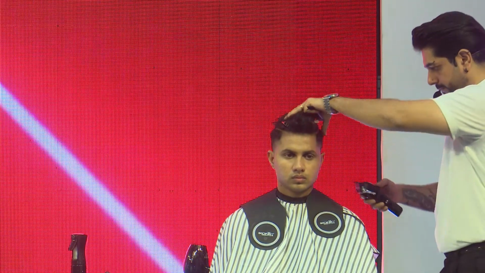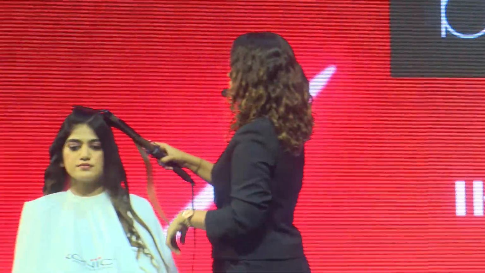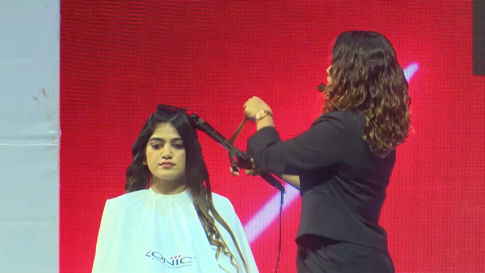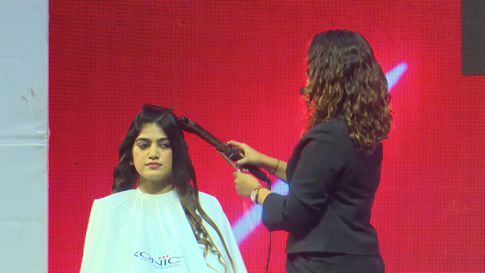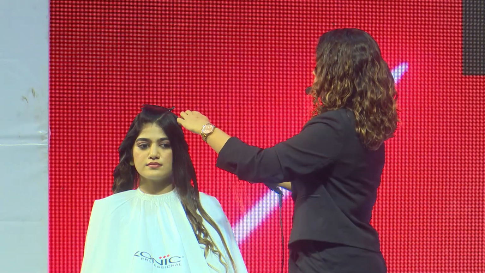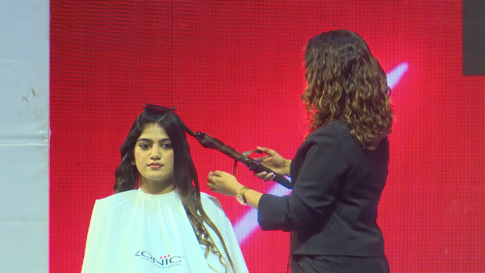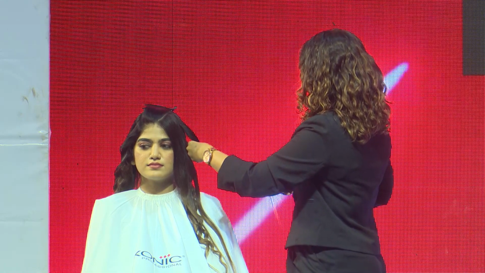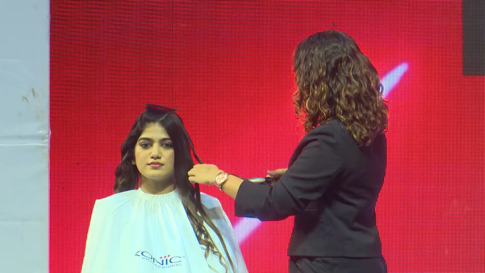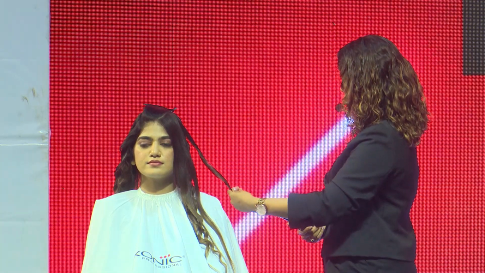So again, alternating through my section above. You can see how I'm wrapping the hair around the tong. हेयर को जब भी हम टोंग के पास रैप कर रहे हैं, कोई रेजिस्टेंस नहीं आ रहा है, because the product is so good that it makes my styling very, very easy.